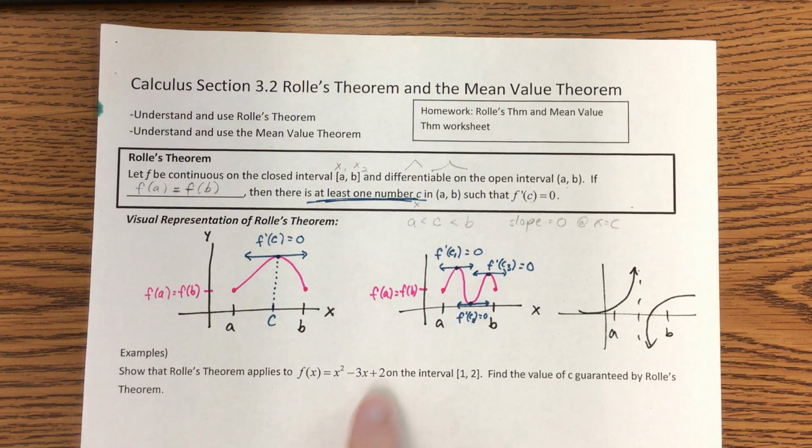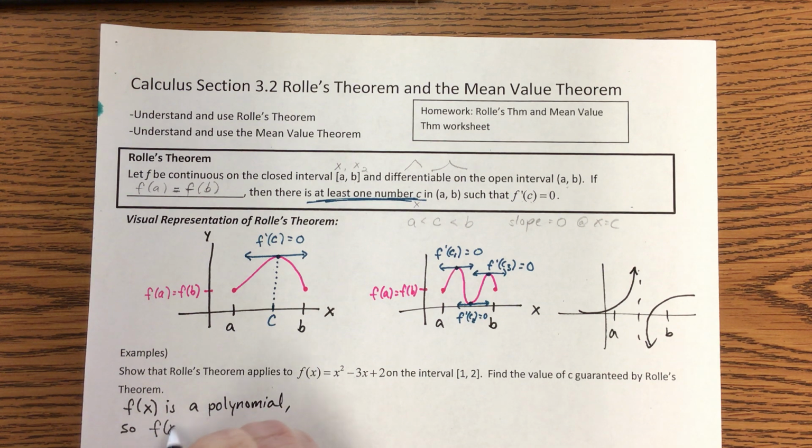Well, what do we know about polynomials? So f of x is a polynomial. So f of x is continuous on the closed interval from 1 to 2 and differentiable on the open interval from 1 to 2, because polynomials are differentiable and continuous everywhere. Okay, cool. That's good to know.